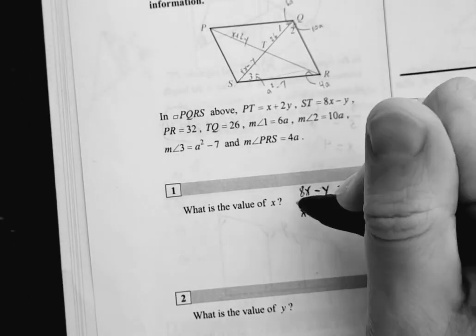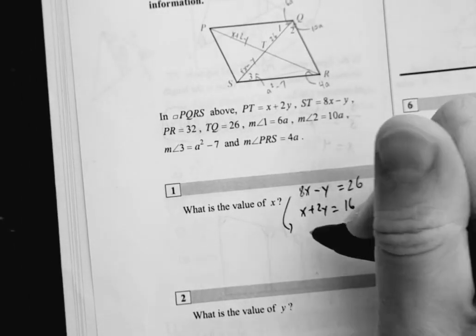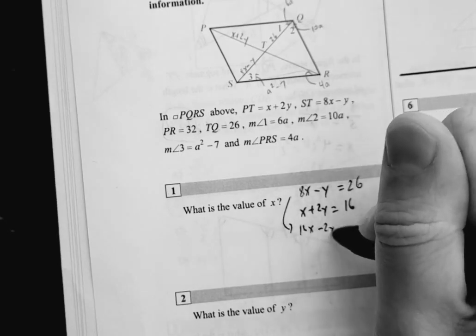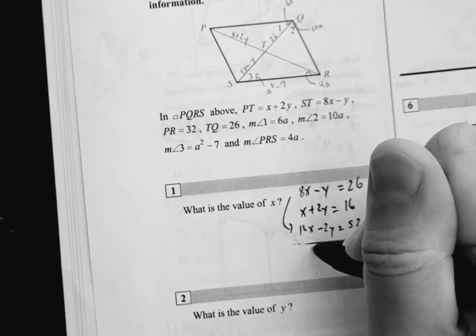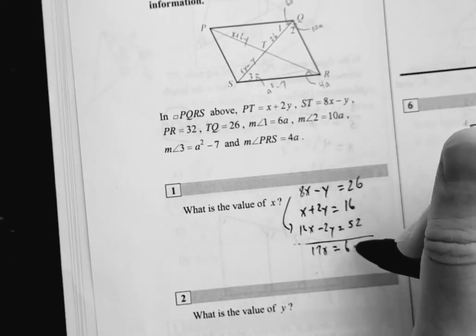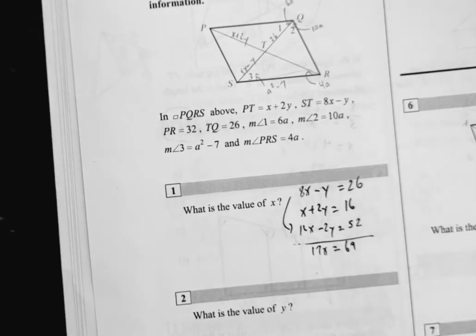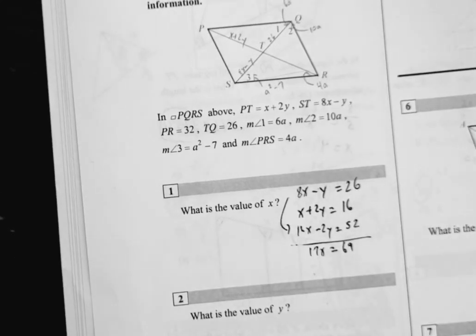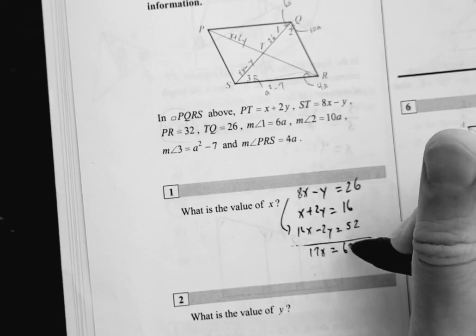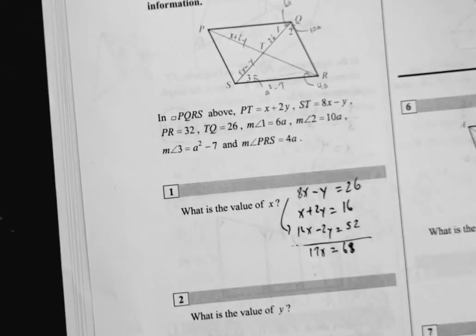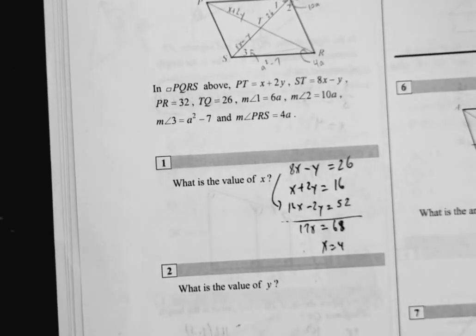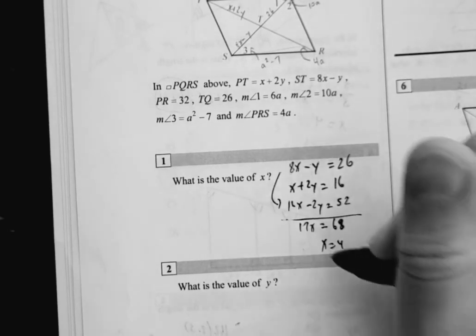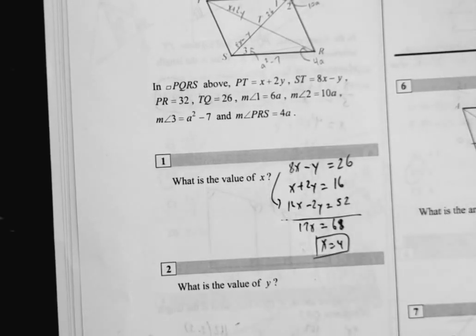So why don't I change this first one by multiplying it by 2 everywhere. So 16x minus 2y is 52, right? We add these two, that is 17x is 69, right? Not 69, that's 68. Let me do the math now. So then x would be 4. That looks right. Okay, let me check my answer. Is x equal to 4? Yes. Okay, so x is equal to 4.